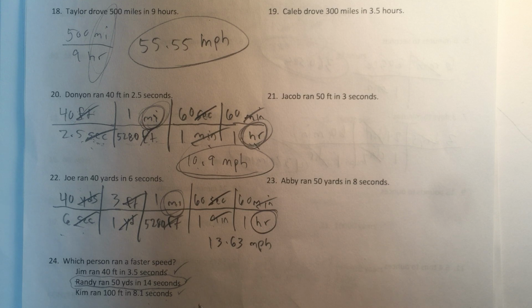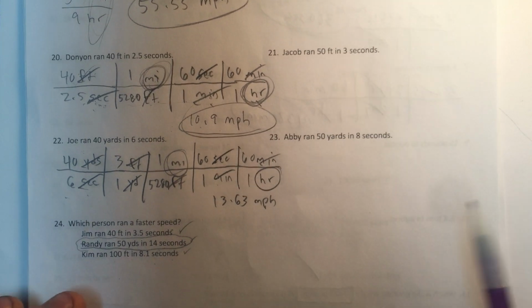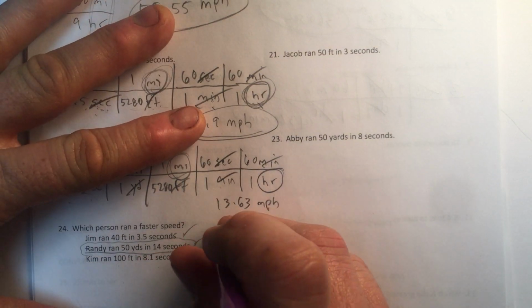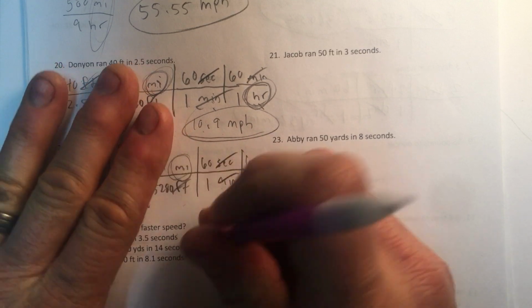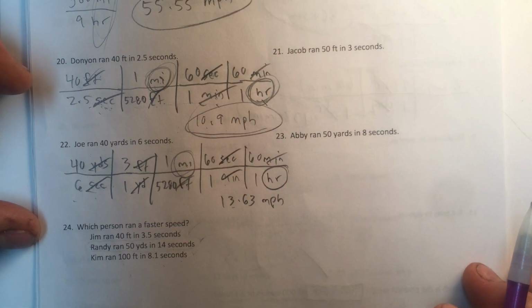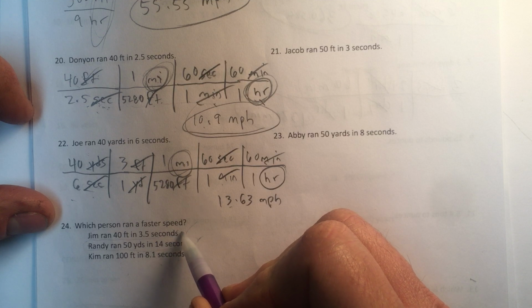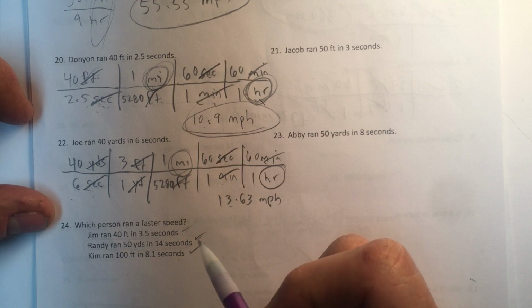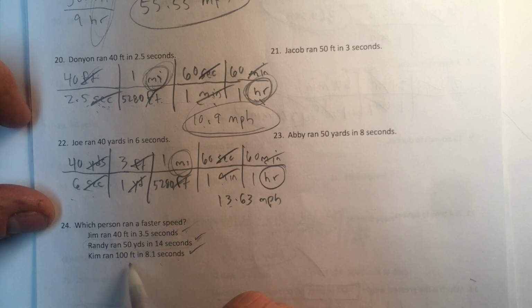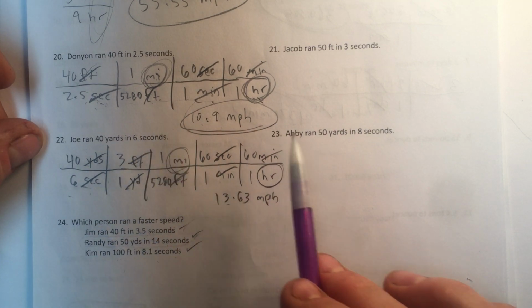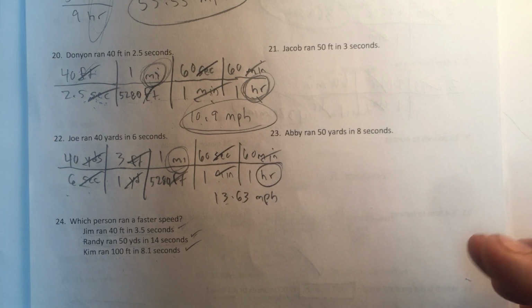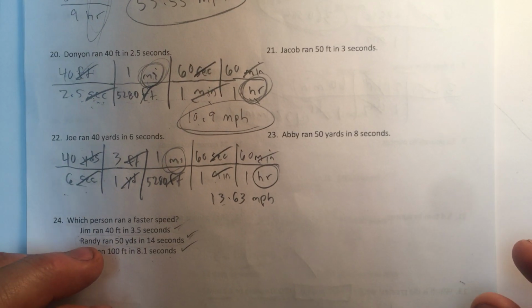Okay. And then down here, now I got this circled. I don't know if that's the answer or not. I just was circling it to point it out to myself. But anyway, we're going to convert each of these to miles per hour, and then which one ran the fastest. See, this is 40 feet in 3.5 seconds, 50 yards in 14 seconds, 100 feet in 8.1 seconds. Which one's the fastest? So you're going to convert each one of them like we've done these up here, and then pick the one that's the fastest.